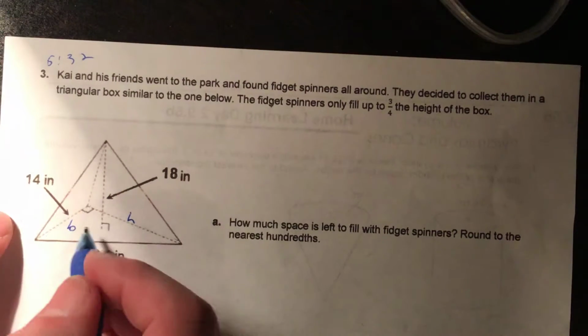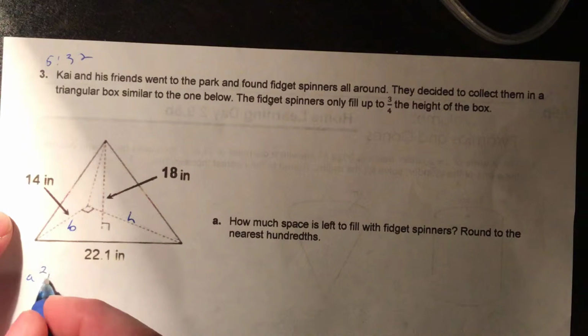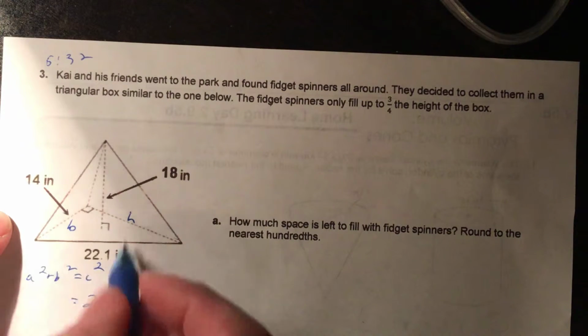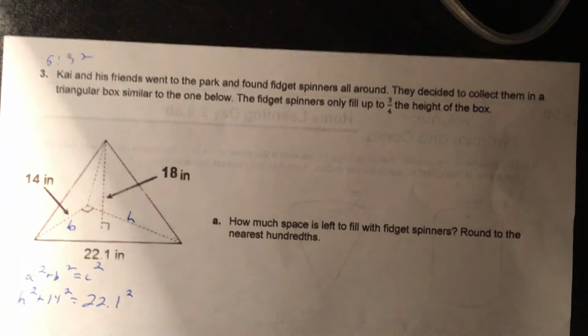So we're going to use the Pythagorean theorem. We'll use a squared plus b squared equals c squared. So this is the hypotenuse. We're looking for h, so we'll call it h squared plus 14 squared. Okay, so that's going to give us this right here.